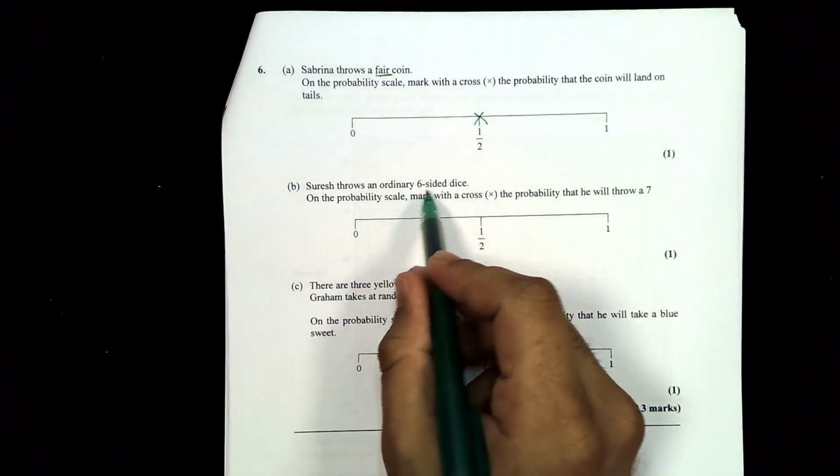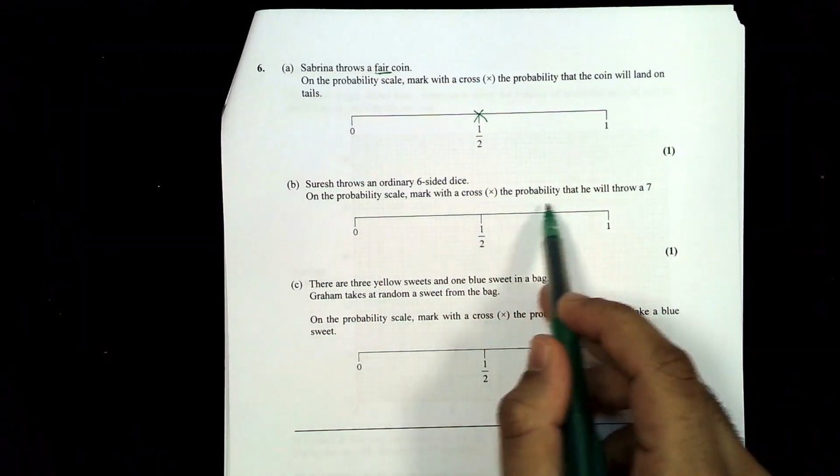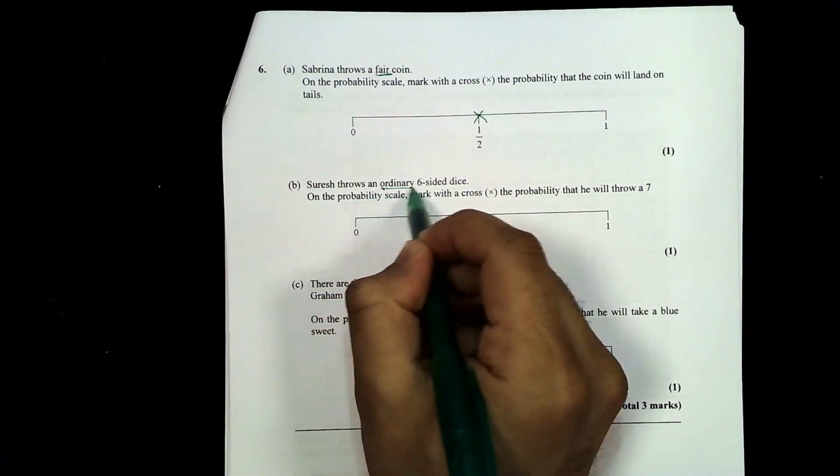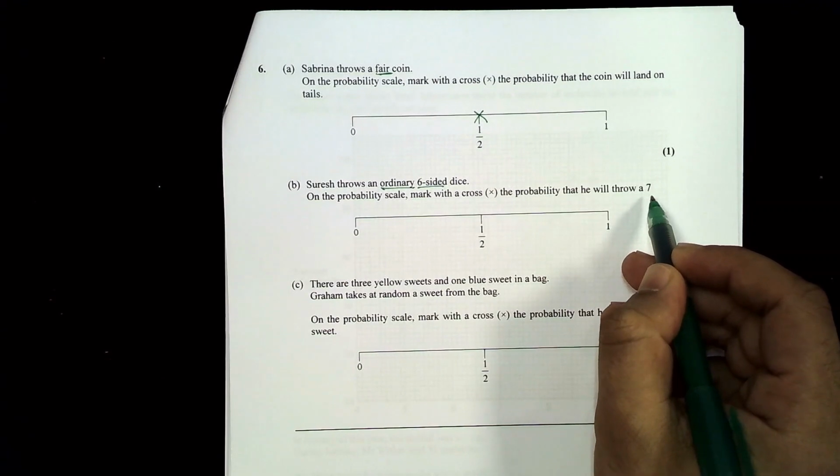Suresh throws an ordinary 6-sided dice. On the probability scale, mark with a cross the probability he'll throw a 7. Now on an ordinary 6-sided dice, there isn't a 7.